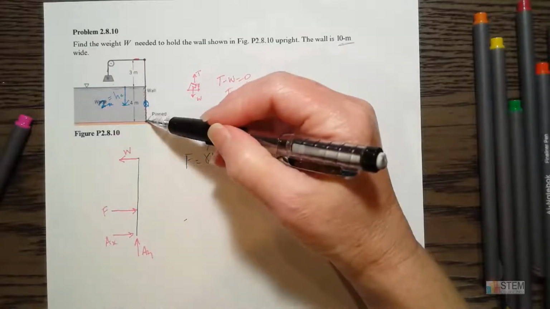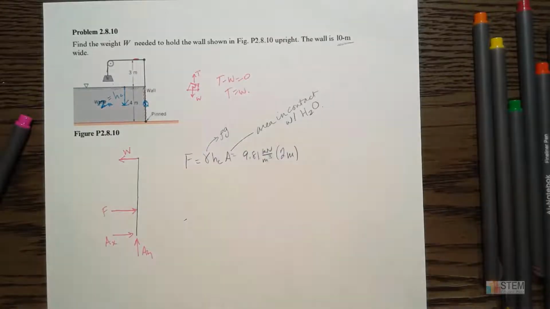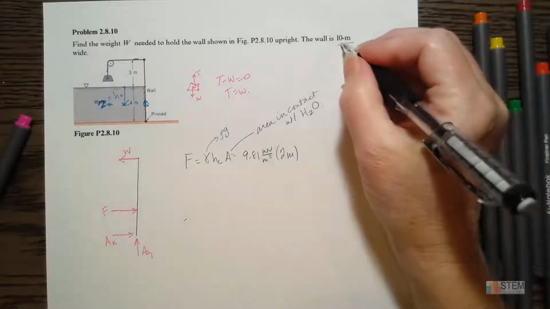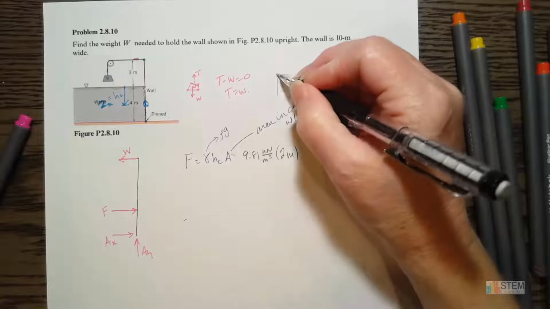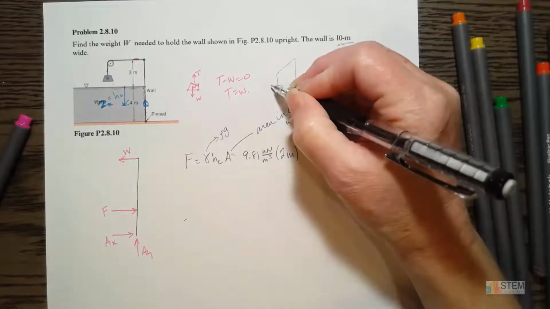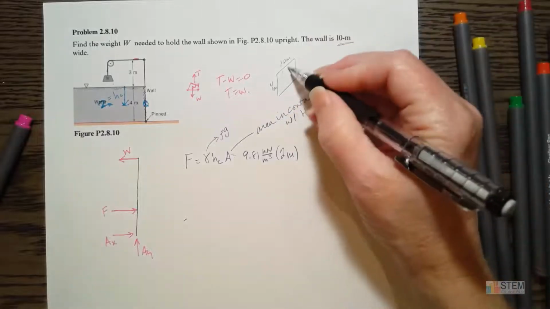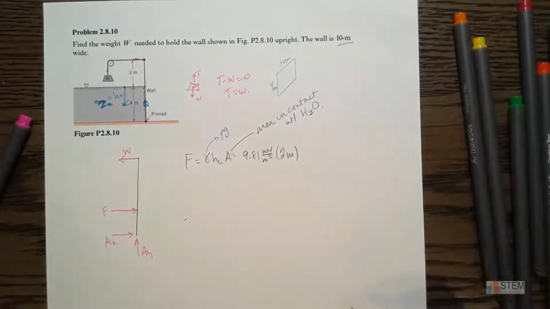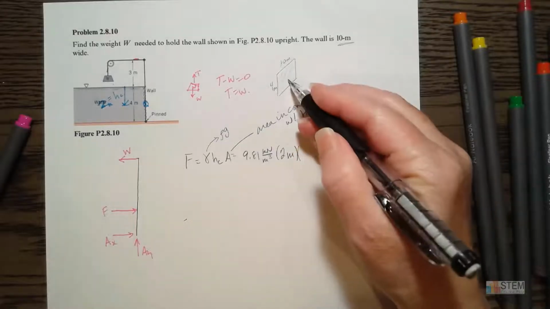Well, I know the height is 4, and then I need to know how far back it goes into the page. Well, that's 10. If I look at it like this, this is 4, that's 10. So all of this is in contact with the water. So this is the area I want. How do we calculate the area of that?